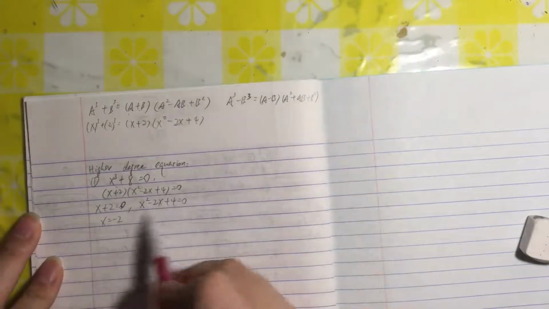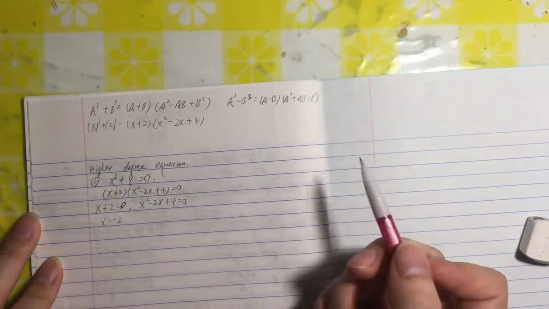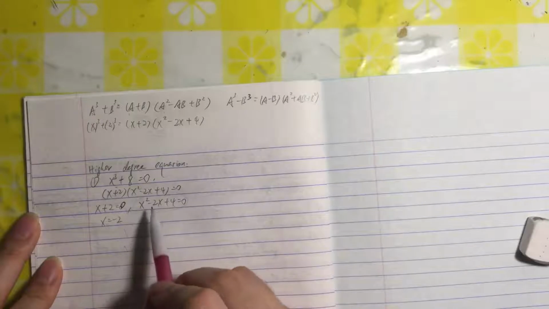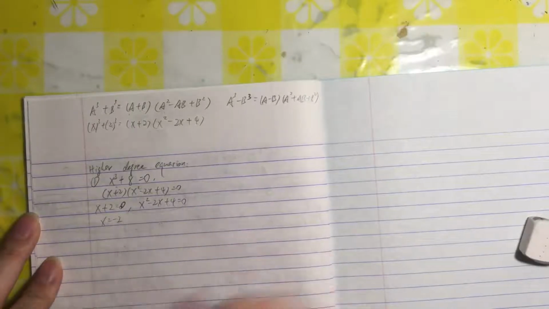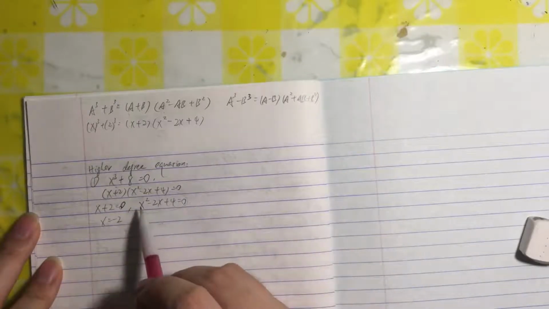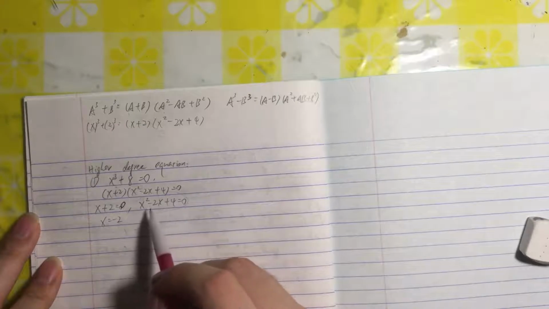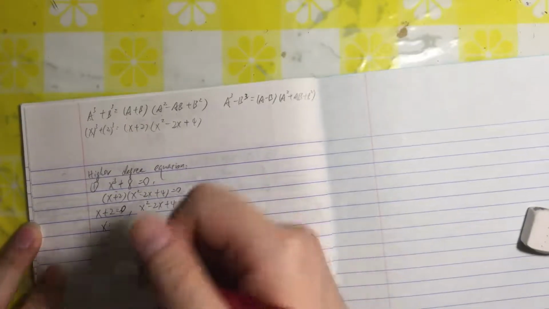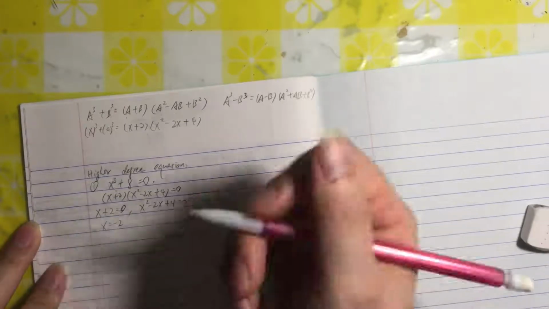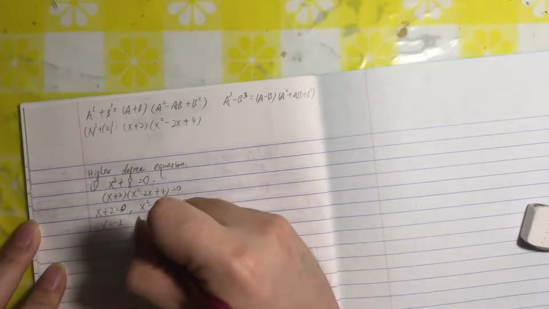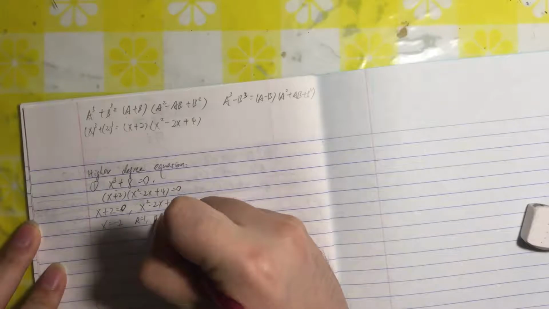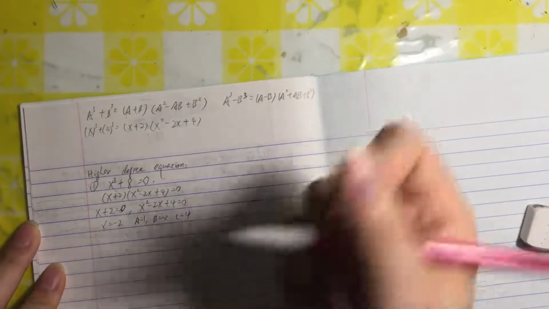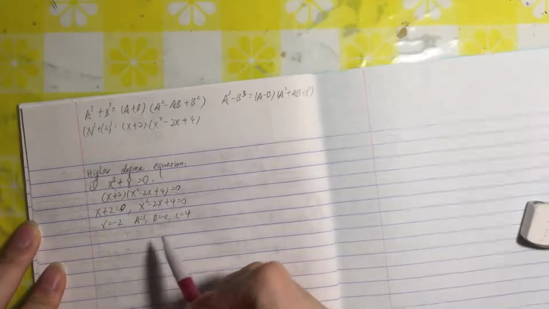How can we solve this equation here? For this equation, we can solve it using the quadratic formula, or we can solve it by completing the square. Either way is okay. Here, to make it simple, let me use the quadratic formula. For the quadratic formula here, A is 1, B is negative 2, C is 4. Plug A, B, C into the quadratic formula.